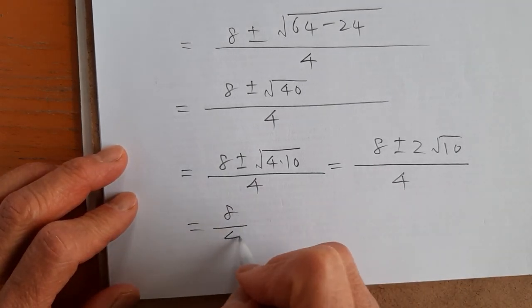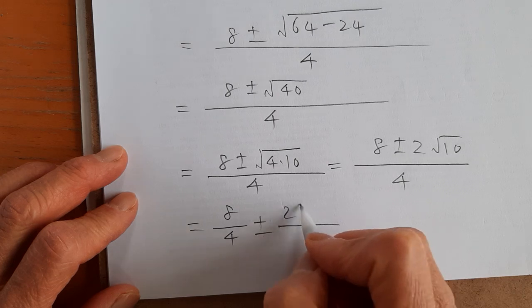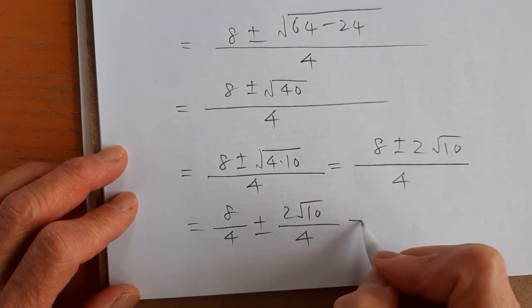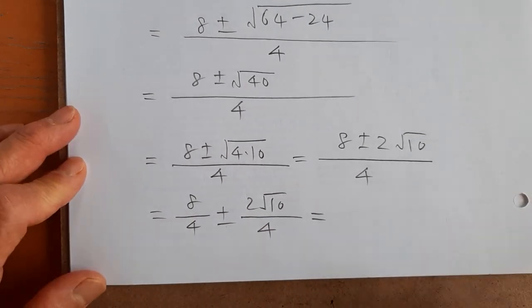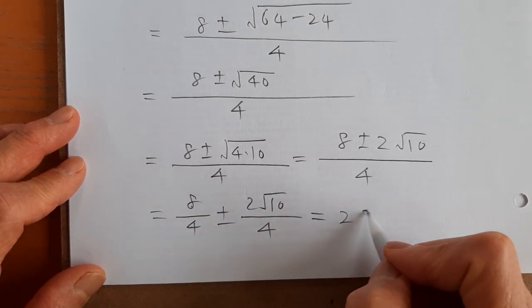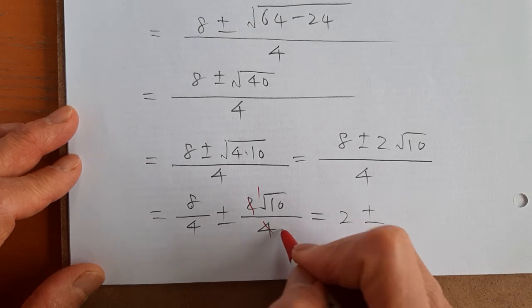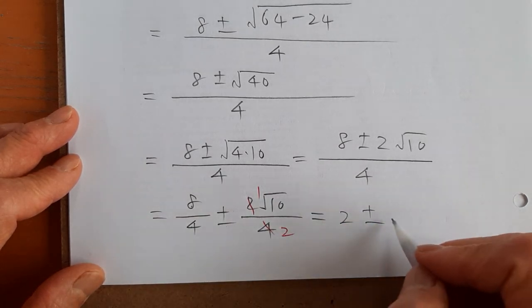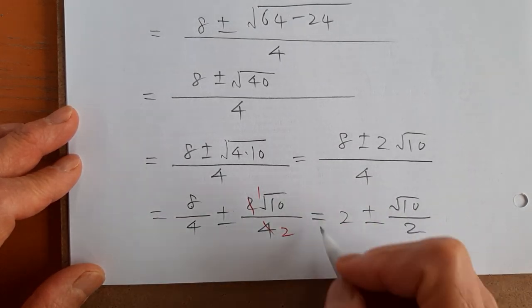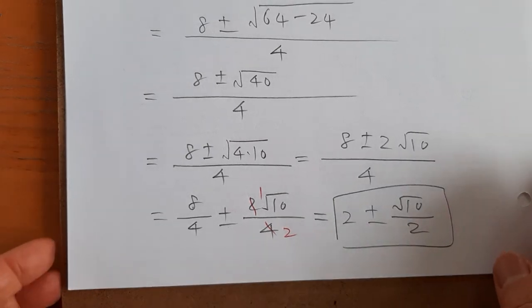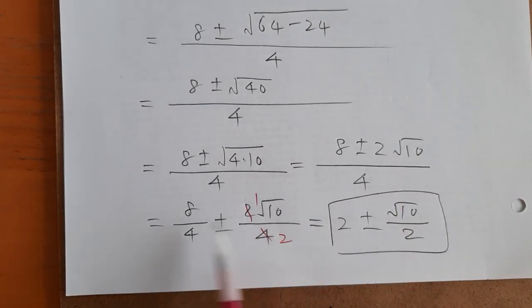So 8 divided by 4 plus minus 2 square root of 10 divided by 4. Each term divided by 4. 8 divided by 4 is 2 plus minus, and cancel common factor 2. So you got square root of 10 over 2. That's the solution. The two solutions.